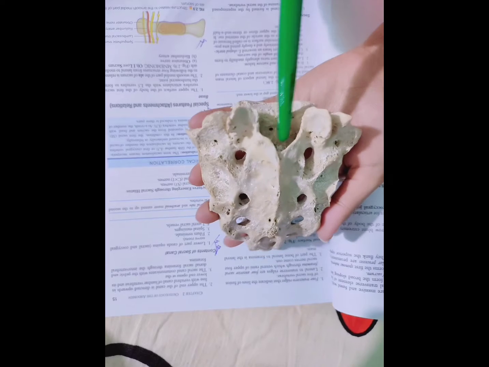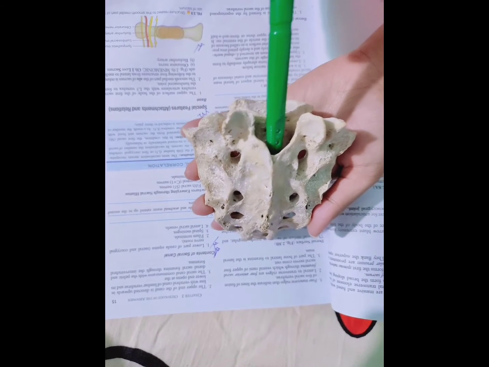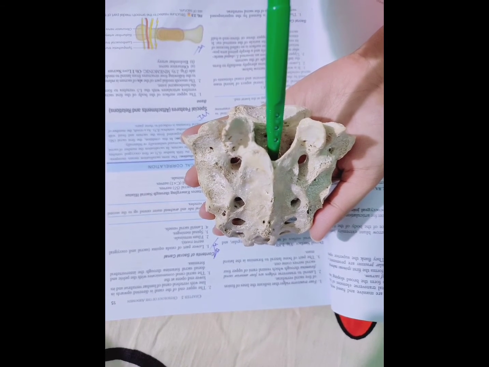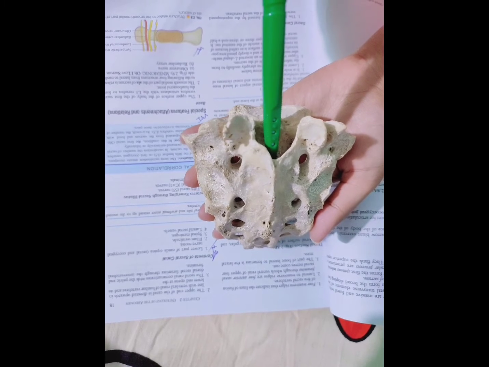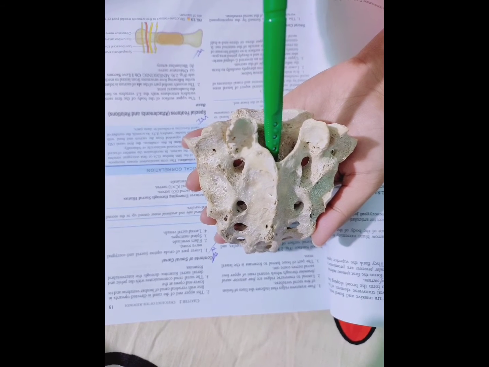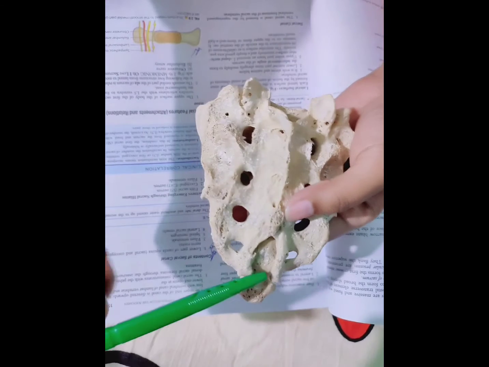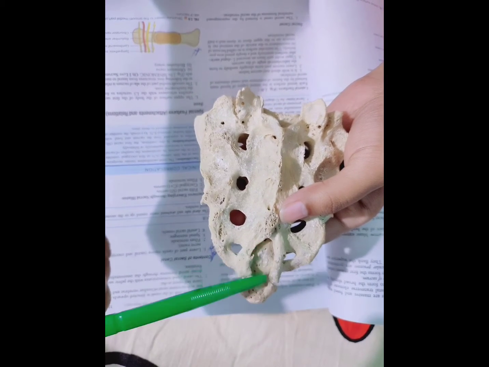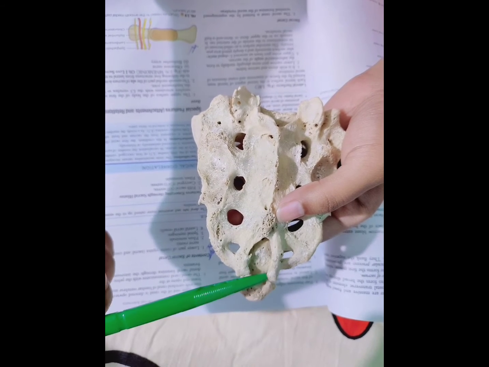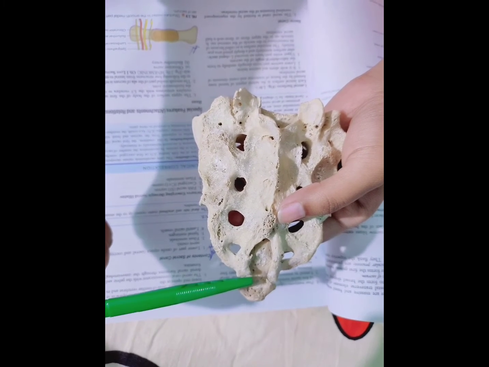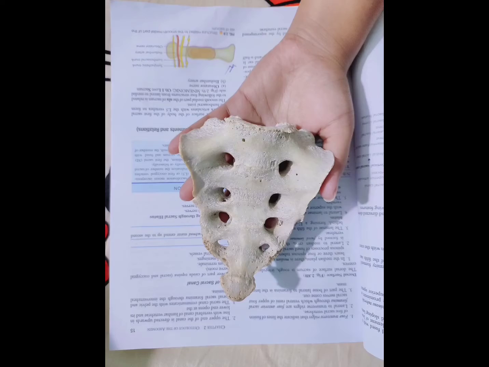Now the contents of sacral canal. These are lower part of cauda equina, filum terminale, spinal meninges, and lateral sacral vessels. And structures emerging from the sacral hiatus are fifth sacral nerve, coccygeal nerve, and filum terminale.